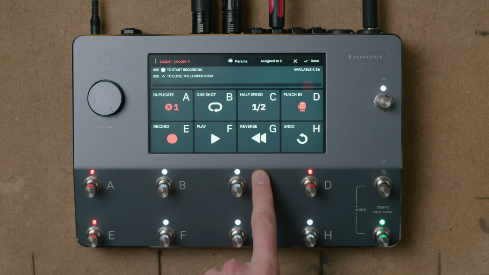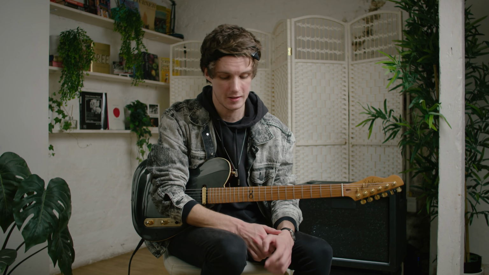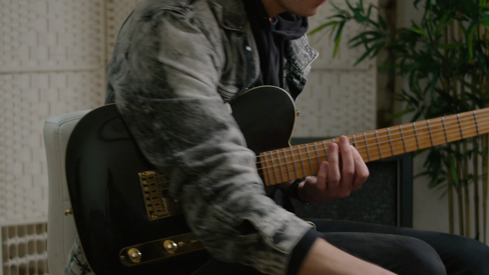The next one, G, reverse, that'll play your loop in reverse. And then H for undo, that'll undo your last step of the looper, but then if you want to bring it back in, that'll change to redo, and you can click H again and that will bring back in the step that you've just undone.